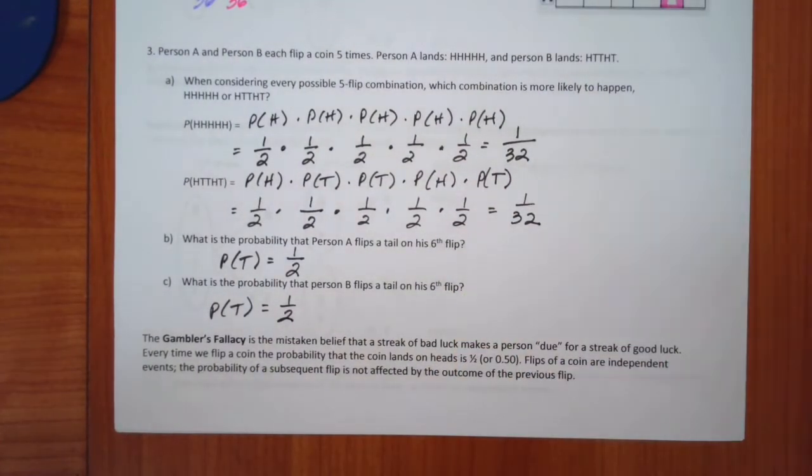This leads into these independent events, into the gambler's fallacy, which is the mistaken belief that a streak of bad luck means that a person is due for a streak of good luck. Just like in gambling, every time you play a different hand of cards, or every time you place money on a roulette wheel, or something as simple as flipping a coin, what happened in the past has no bearing theoretically on what happens in the future. So those are independent events.